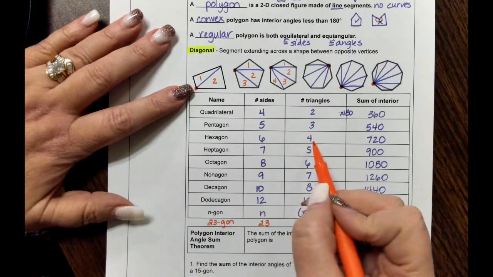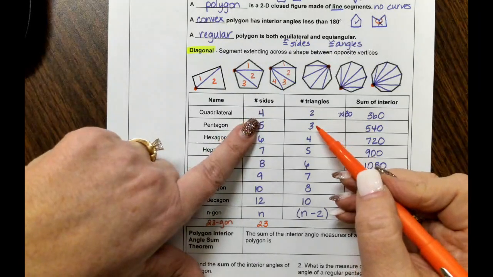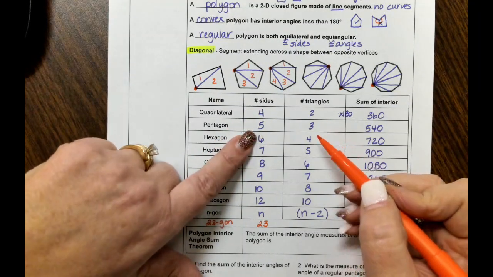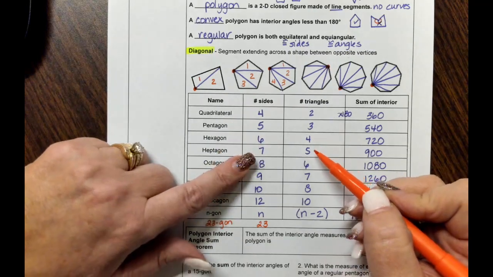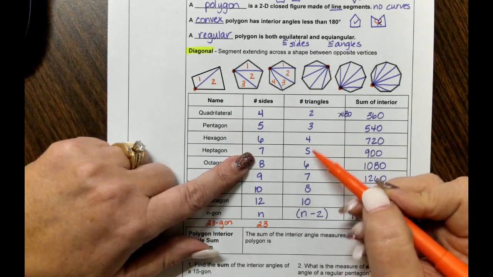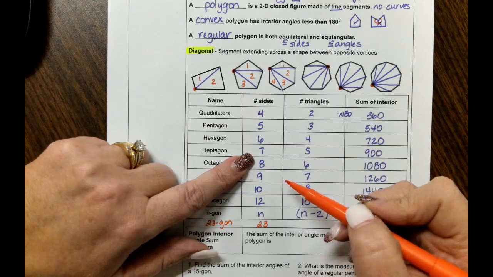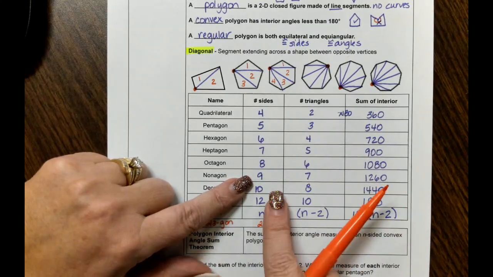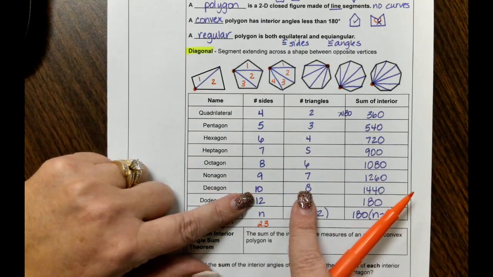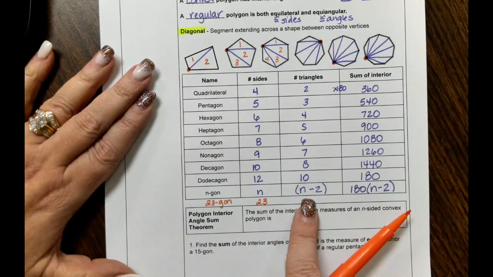Now, hopefully you're starting to notice the pattern. 4 minus 2 is 2. 5 minus 2 is 3. 6 minus 2 is 4. So what you should notice is that there are 2 fewer triangles than the number of sides. If there are 9 sides, there are 7 triangles. If there are 10 sides, there are 8 triangles. So if there are n sides, then there are n minus 2 triangles.